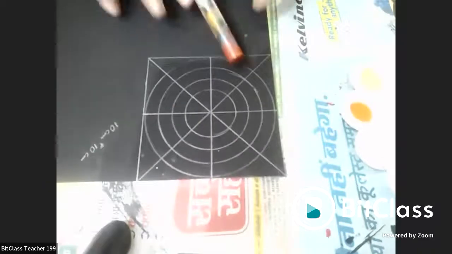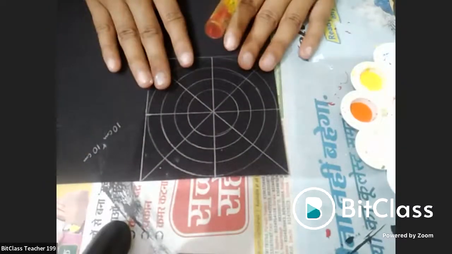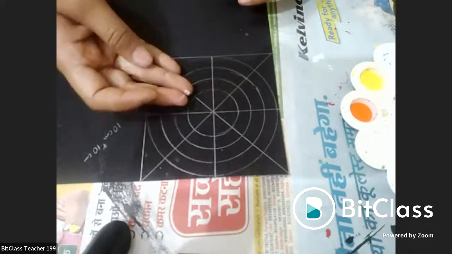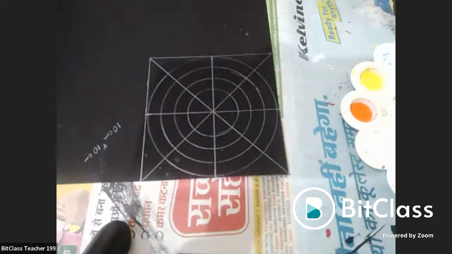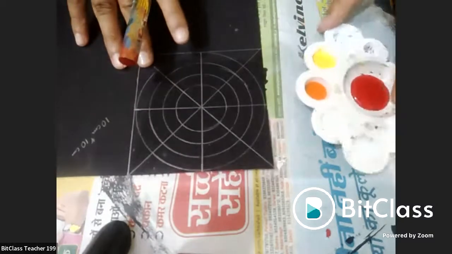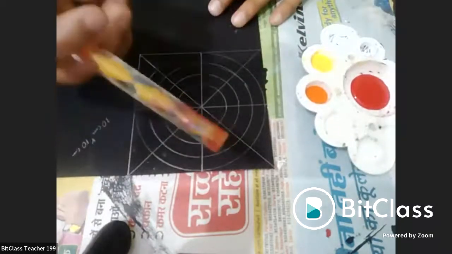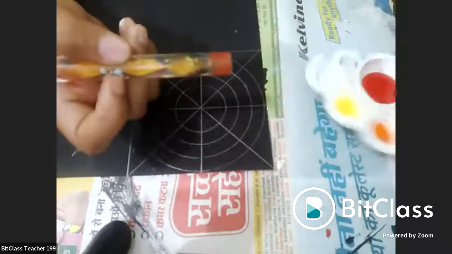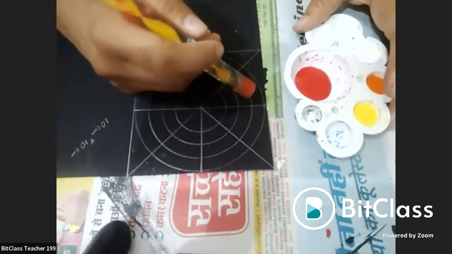If you don't have a thick sheet, you can use a cardboard, just paint the base, and you can start off with the dot mandalas. You can use a CD, you can use a cake board. You can even use MDF boards and canvas board. It completely depends on you what you are working on. Now, for the first dot, I'll be using the red color.